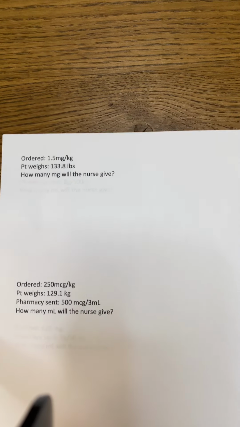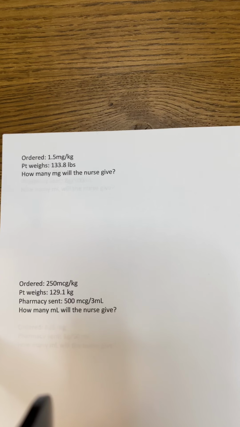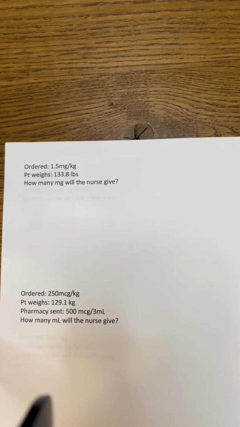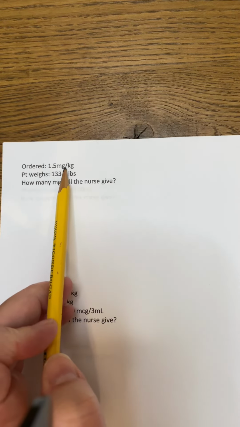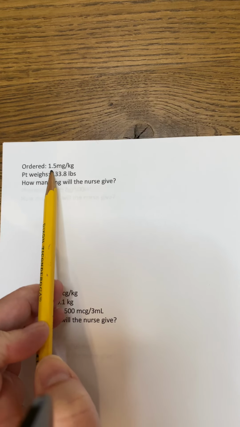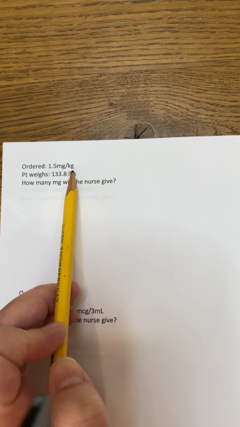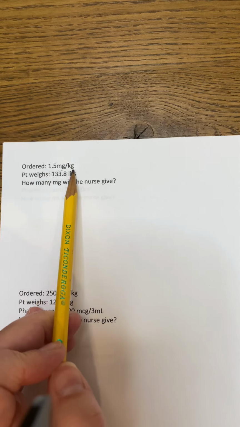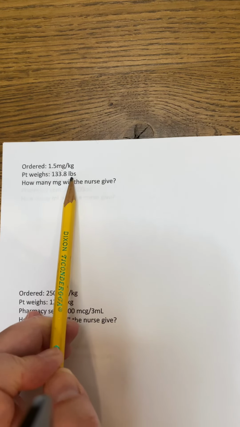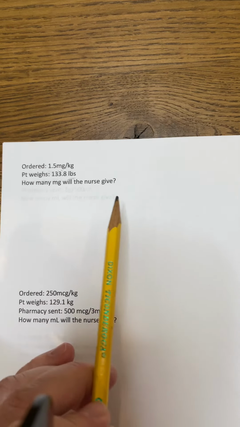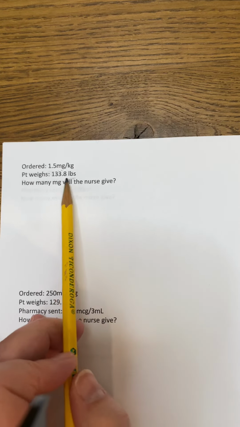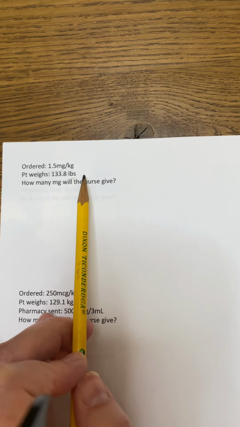Next we have a little bit more of a complex problem here. We are starting out with what the providers ordered. They want us to administer 1.5 milligrams for every kilogram that a patient weighs. But the information we have here is not in kilograms, it's in pounds. So we have to do an additional step in this problem because we need to convert pounds to kilograms.